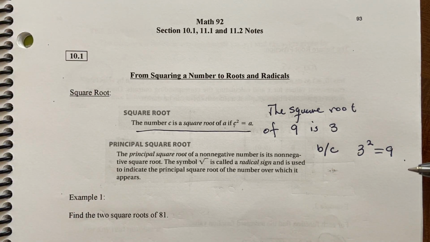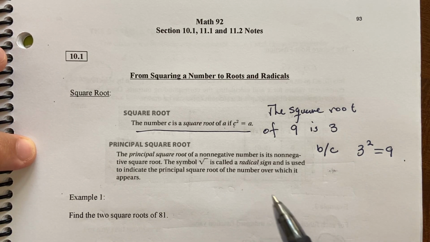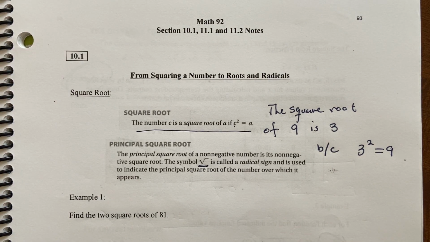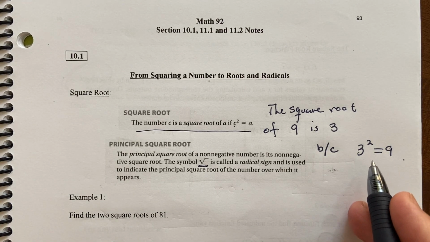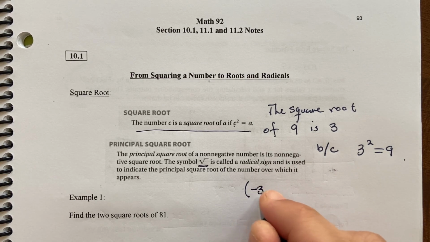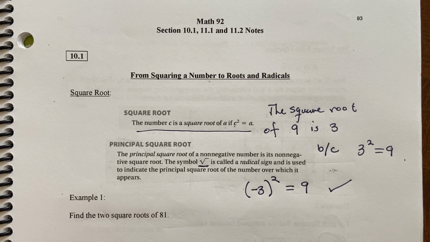We have this notion of principal square root. When we have this symbol used, it's called a radical sign. We're only talking about the positive case, because notice I could have said that the square root of 9 is -3, because -3 squared is also 9.